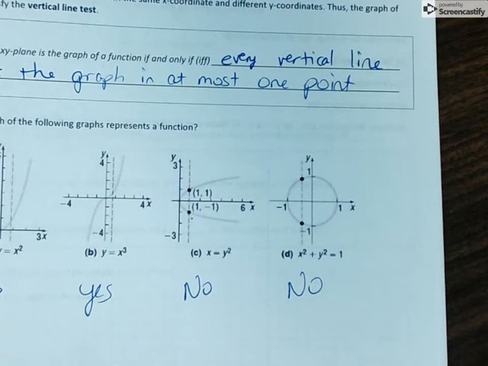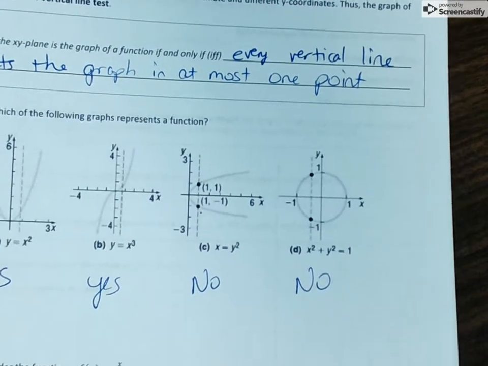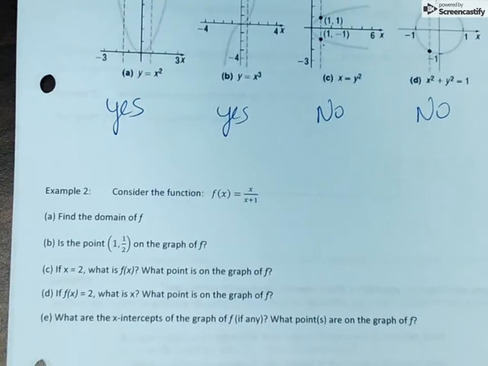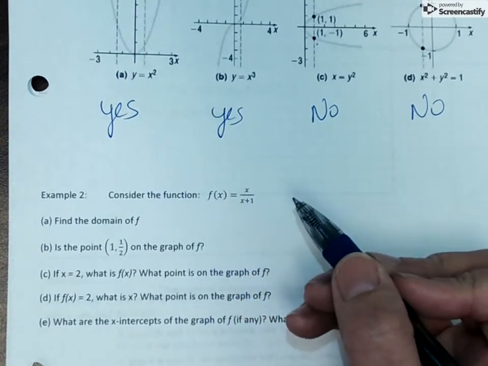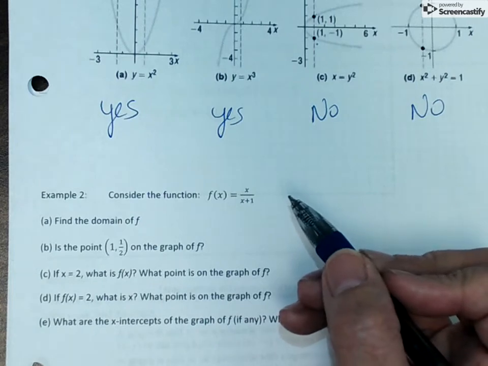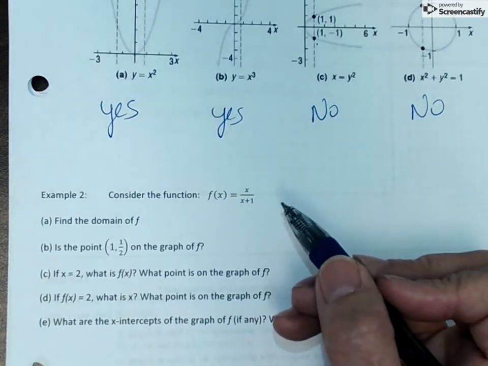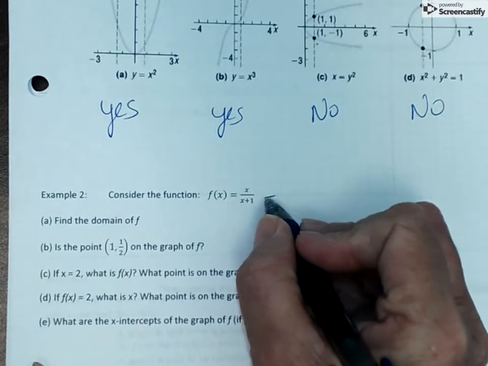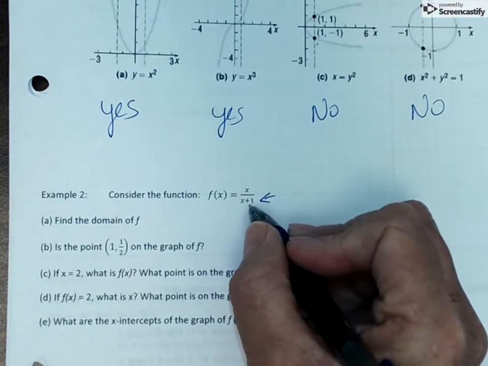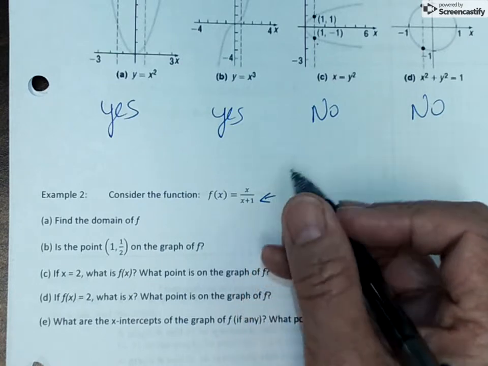And one of the things when we're talking about functions is we have to think about what are the domains of our functions. The domain is going to be influenced by what values can we not allow, or what would cause it not to be a function. In the case of something in the denominator, we can never divide by 0.